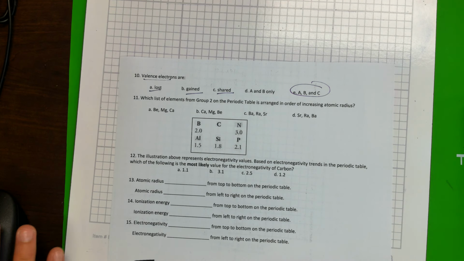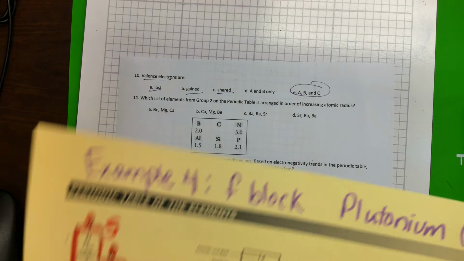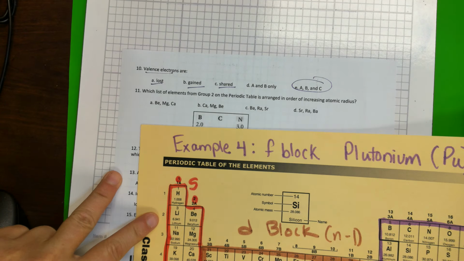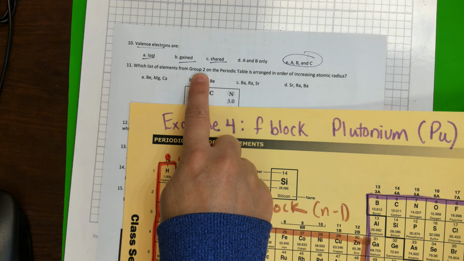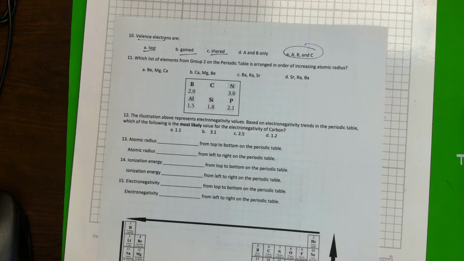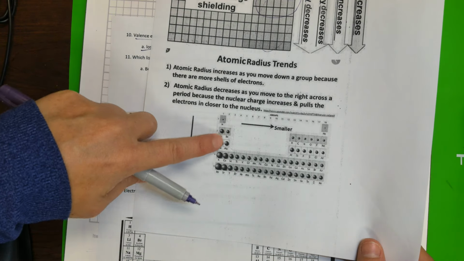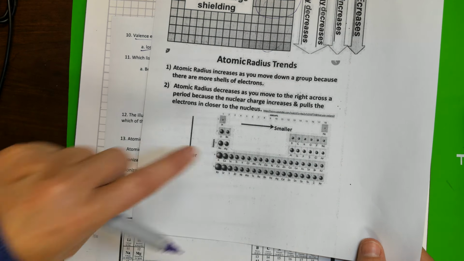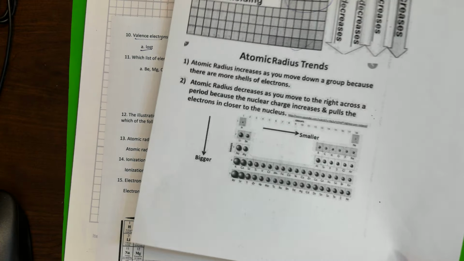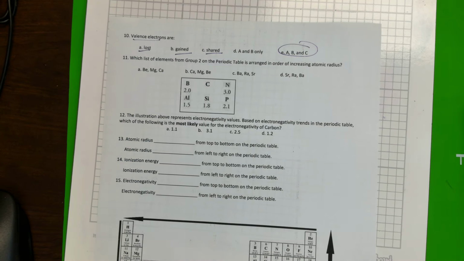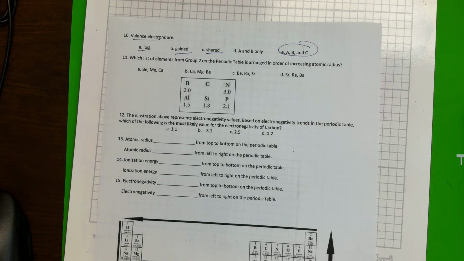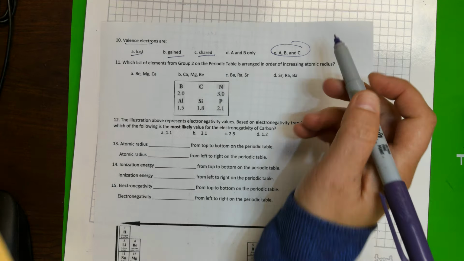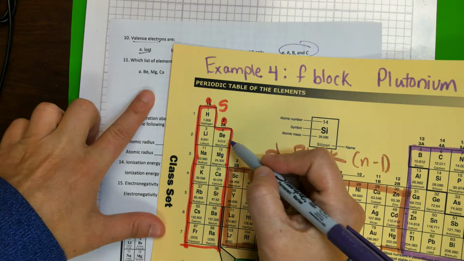So on this one, you're looking at group 2. If you remember, on group 2, the atomic radius gets fatter as it goes down. It goes from skinny to fat. It becomes bigger as it goes down. The good thing is that they gave us only group 2. So all we have to do is make sure it's arranged in the order of increasing. So beryllium, magnesium, calcium.